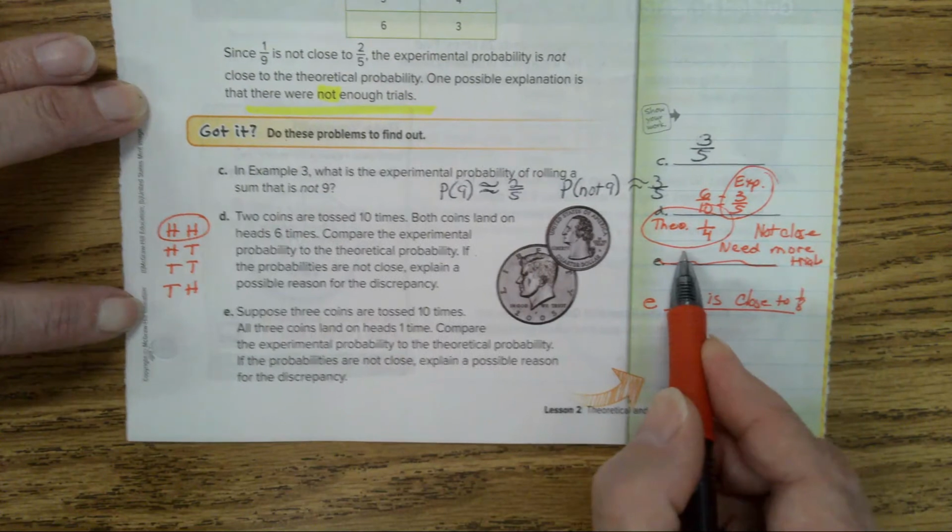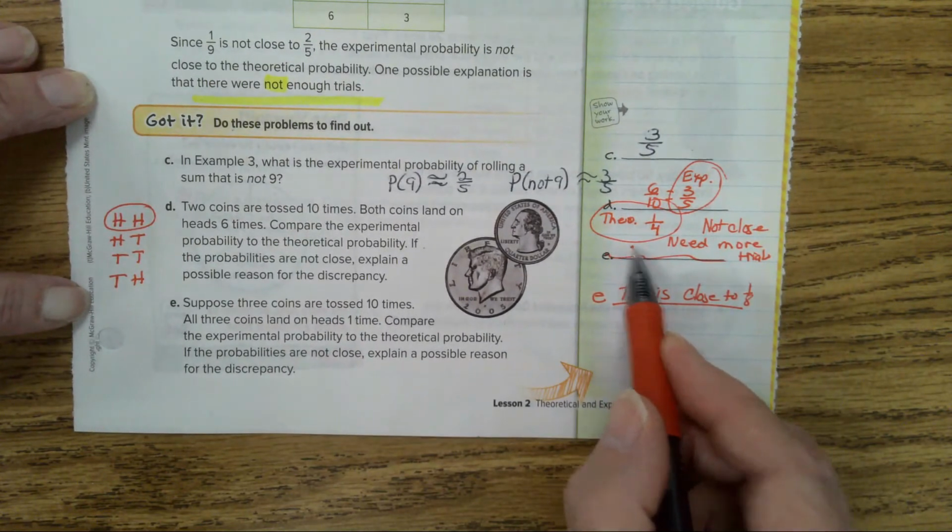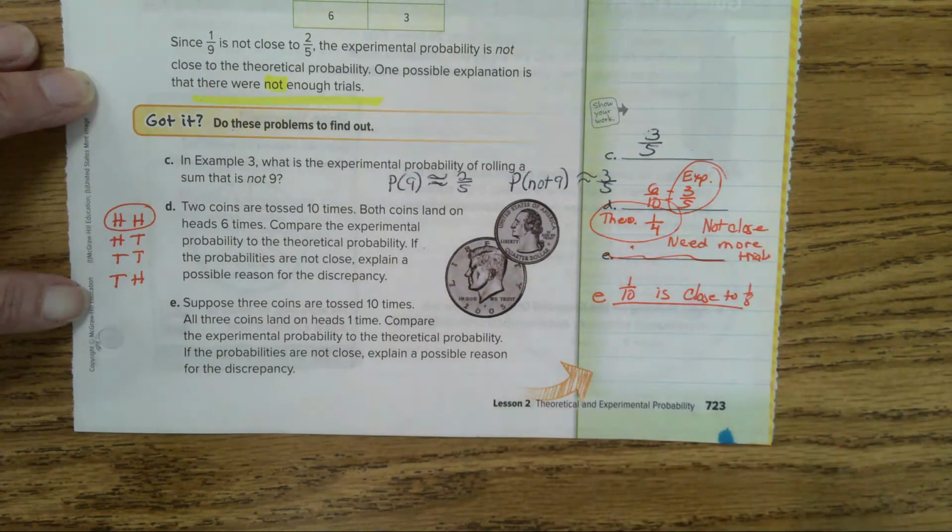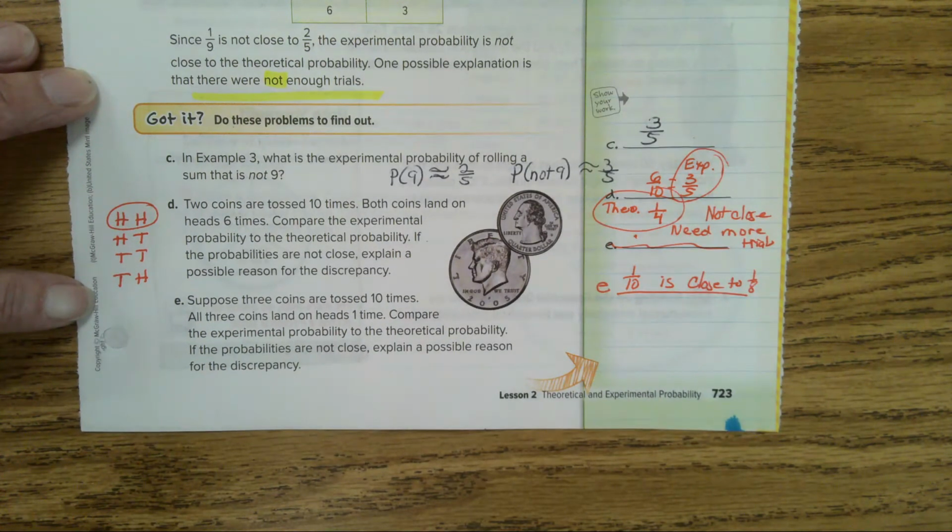Do you see that? So it's not that close, 1/4 and 3/5, because that's more than a half. It's more than double 1/4. So what do you do to get it closer? You need more trials. Okay, doesn't that make sense?